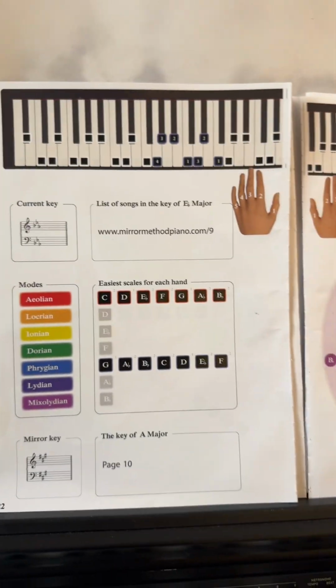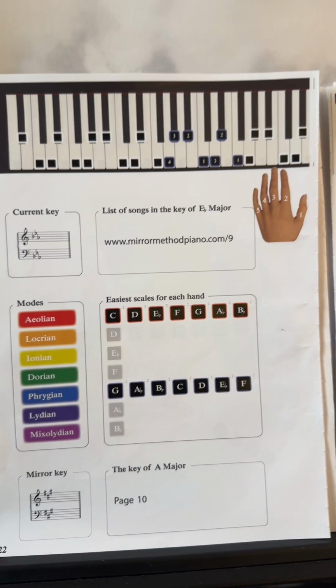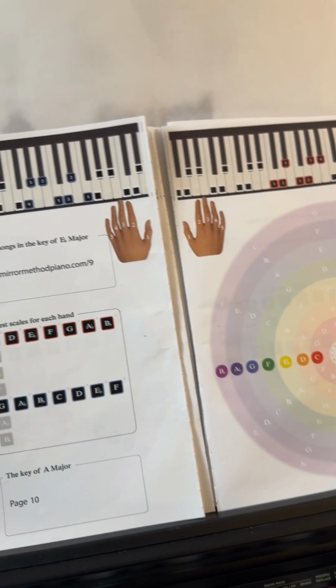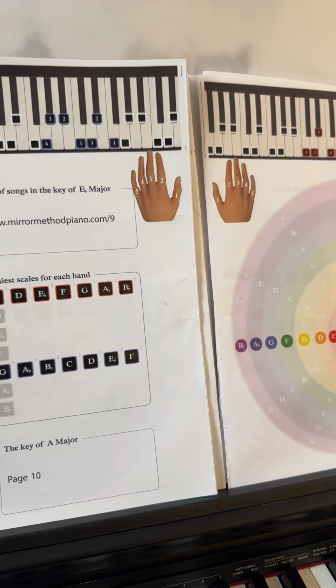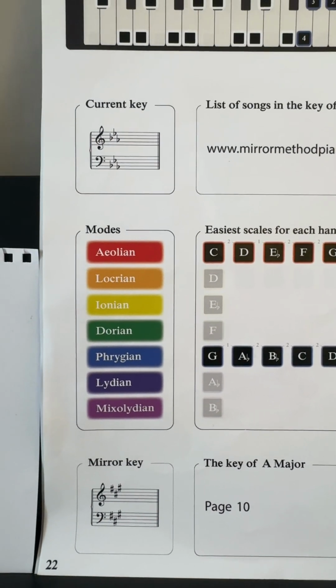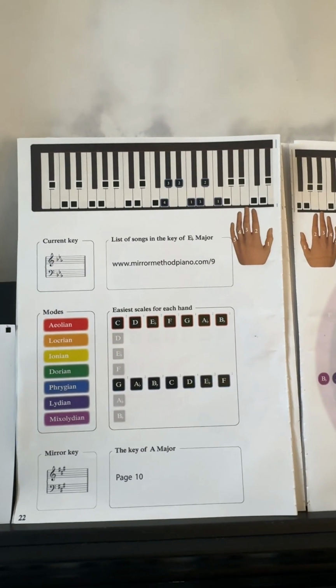I spent a lot of time putting this together in a way that makes a little more sense than what's normally explained. But modes, I think they make things a lot easier.